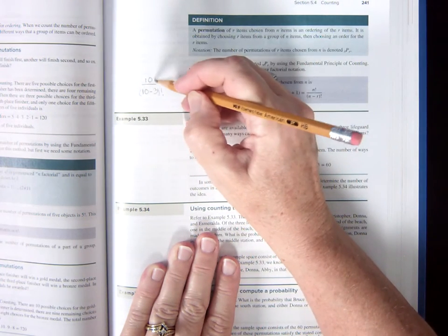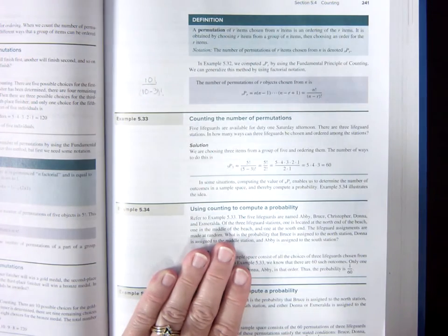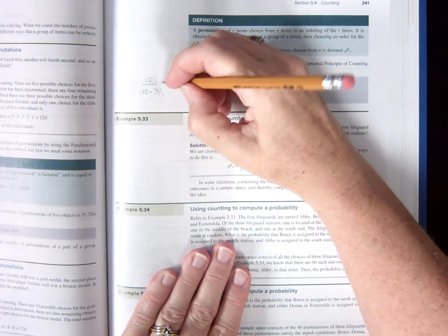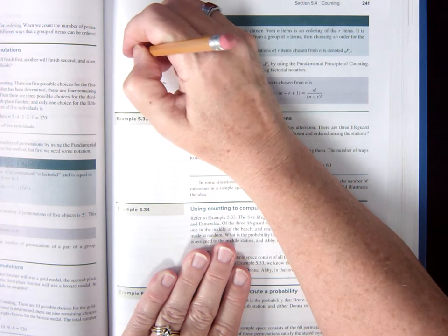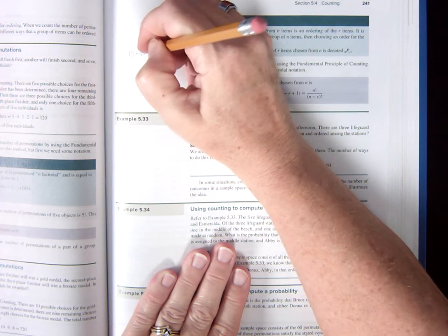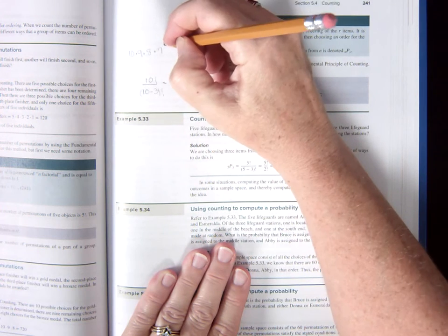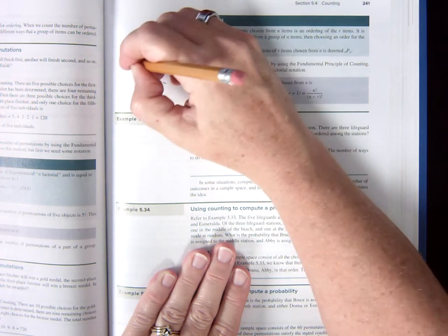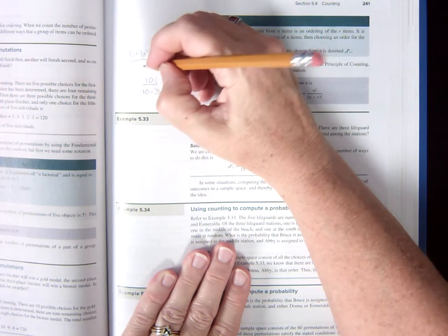Now I want you to see what happens here. You can use a calculator to do this, but really it's not too difficult to look at. This right here means 10 times 9 times 8 times 7, and I'm going to stop there and put the factorial, and you'll see why. Because at the bottom, when I take 10 minus 3, I get 7 factorial.